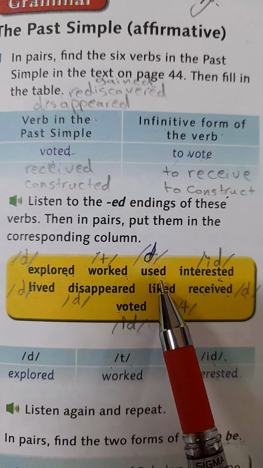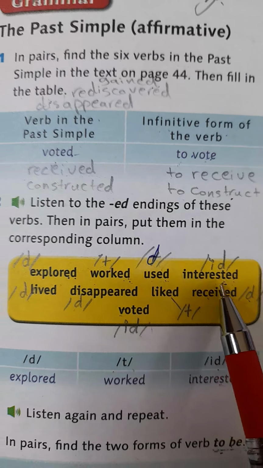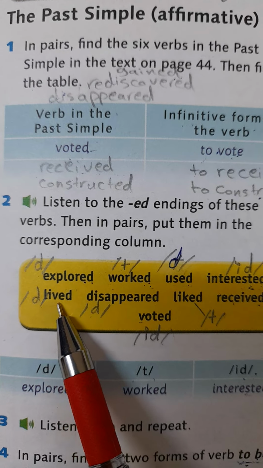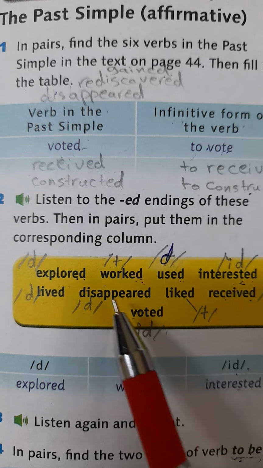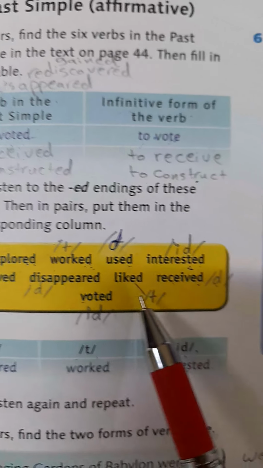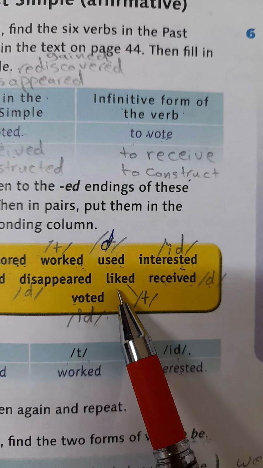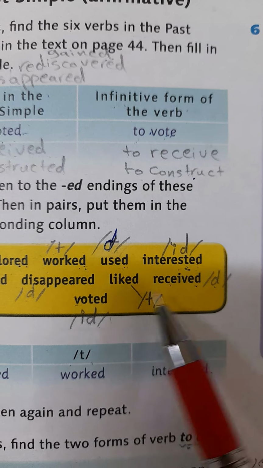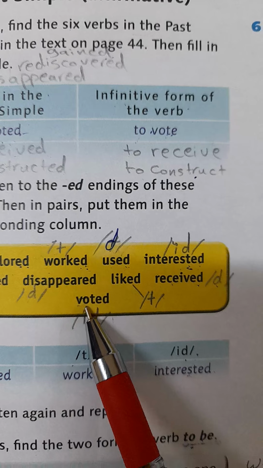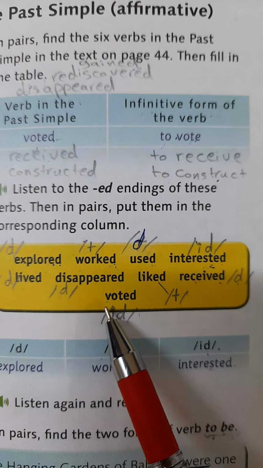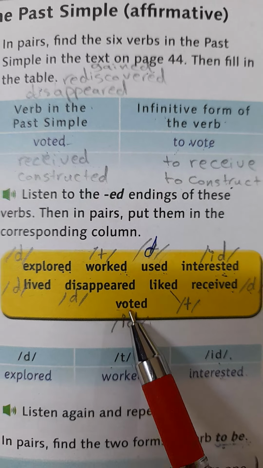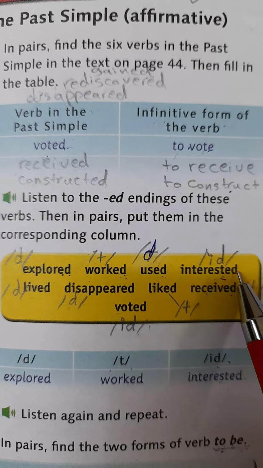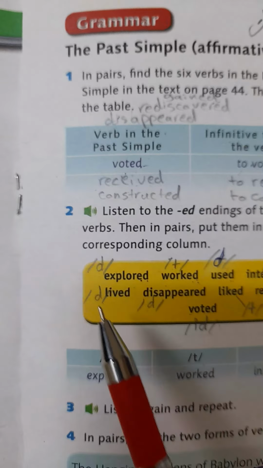Worked. Used. Interested. Lived. Disappeared. And here we have liked and received. And here is voted. Okay, so voted id, and here is interested id. And that's all for exercise number 2.